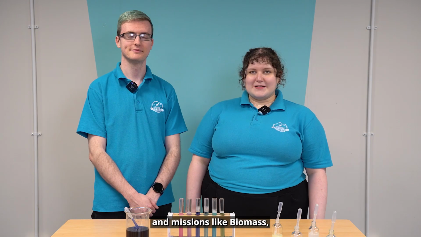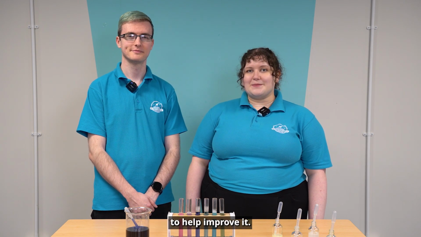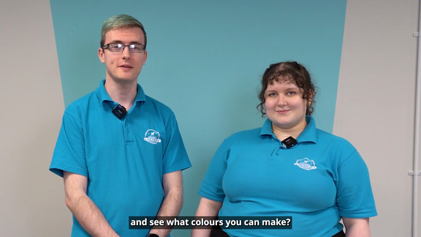Using science like this and missions like Biomass, we can help to understand and monitor the health of our planet and look to make choices to help improve it. Why don't you have a go at home and see what colours you can make?